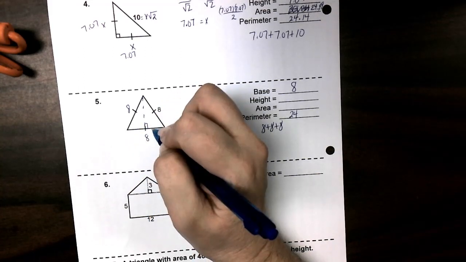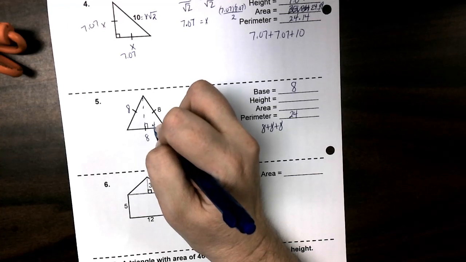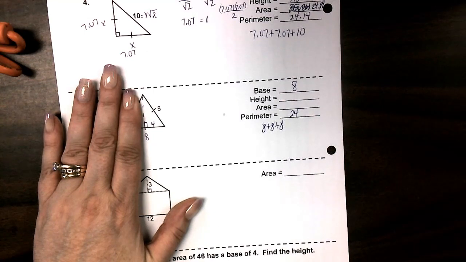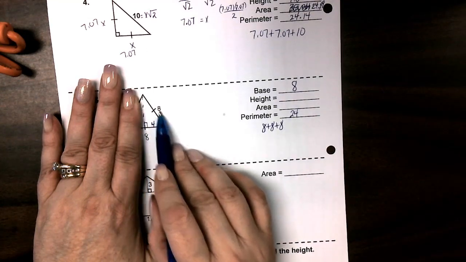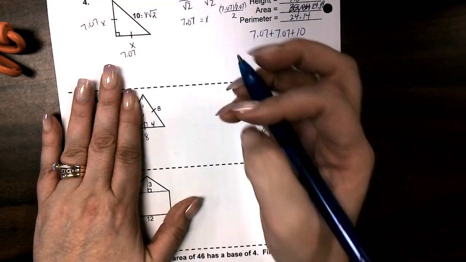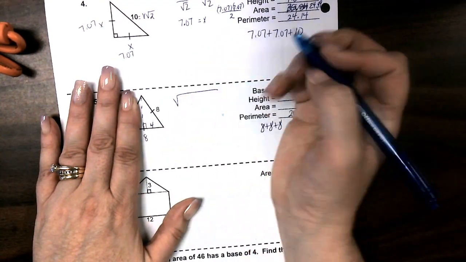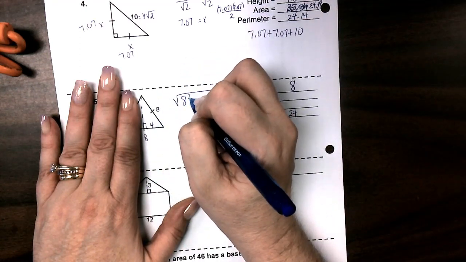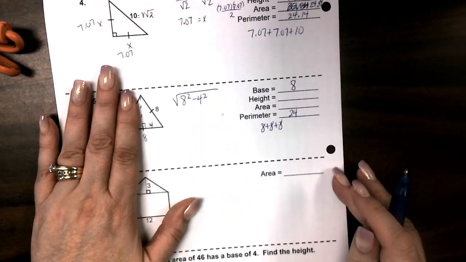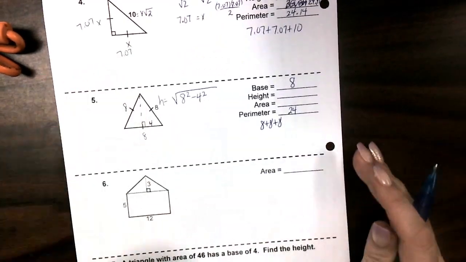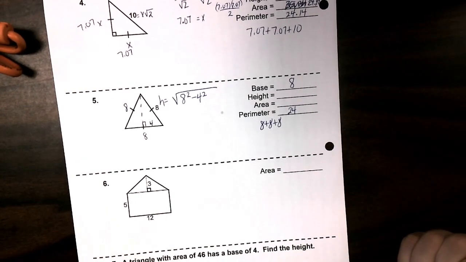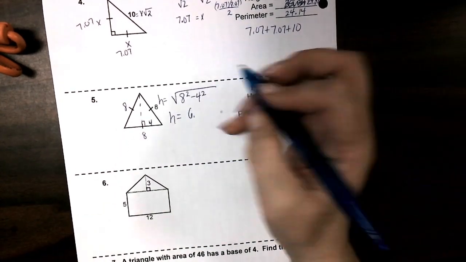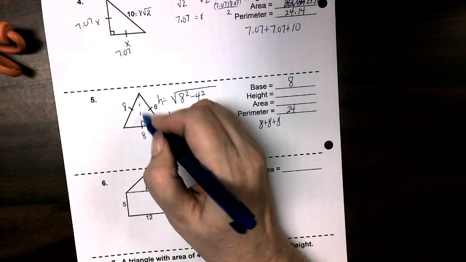So once I cut this in half, what do I know happened to this base? It made 2 pieces that are each what? 4. And that's the number you have to use in order to find this height, because now I'm looking at this as a right triangle with a leg of 4 and a hypotenuse of 8. So when I have a hypotenuse and a leg, am I adding or subtracting on Pythagorean theorem? Subtract. And so the square root of 8 squared minus 4 squared will give you the height. And so what is that? 6.92. So that height is 6.92.